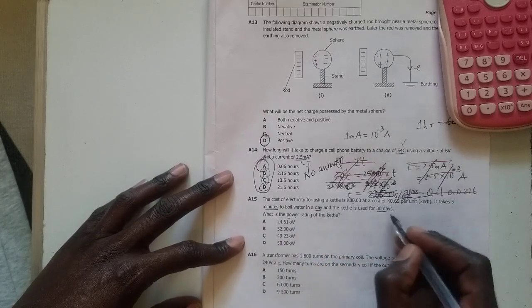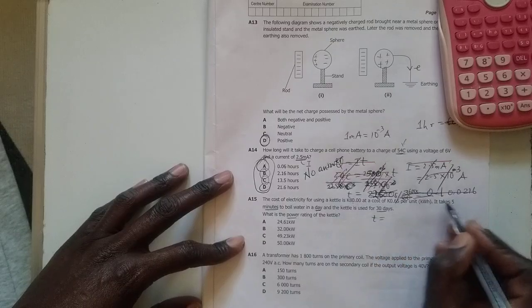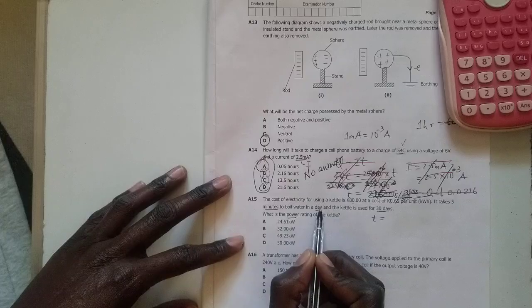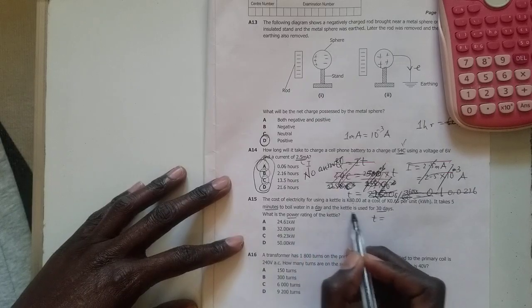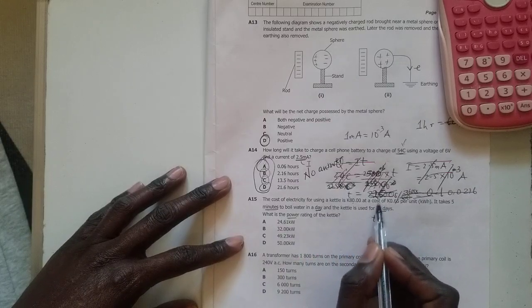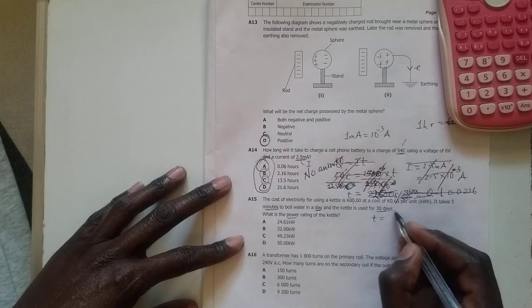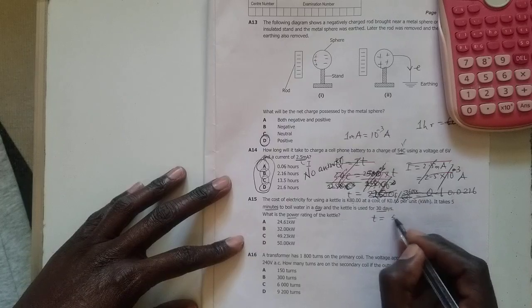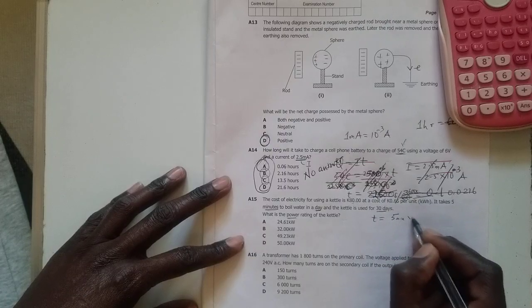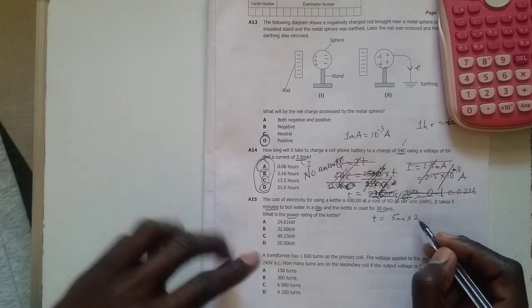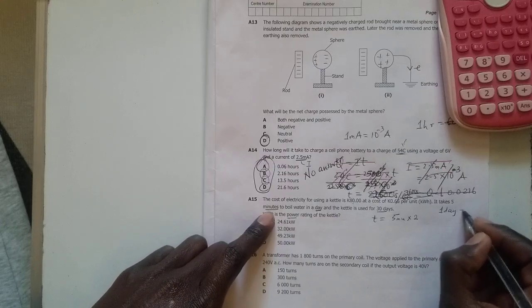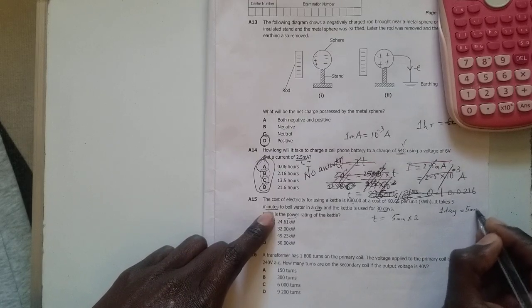Now remember, according to the time, it takes 5 minutes to boil water in a day. That's what they mean. And the kettle is used for 30 days. So in a day it takes about 5 minutes.